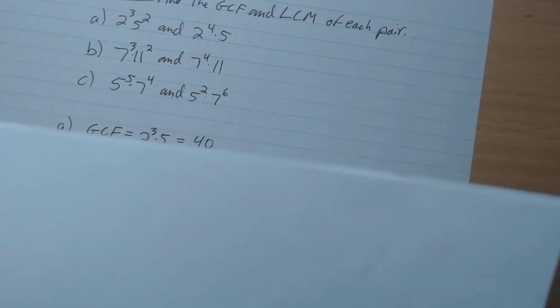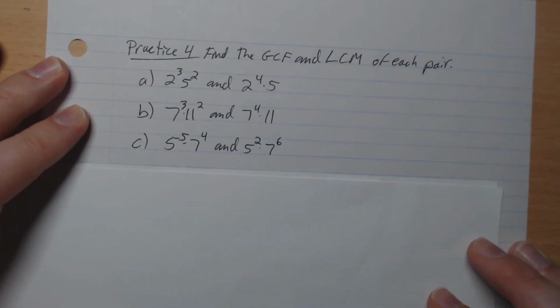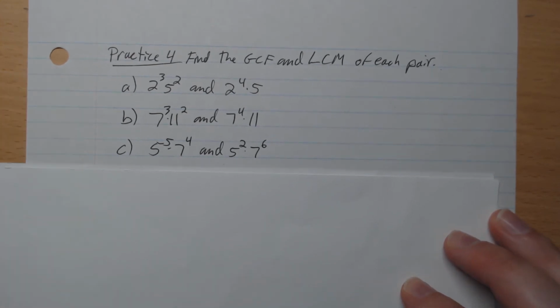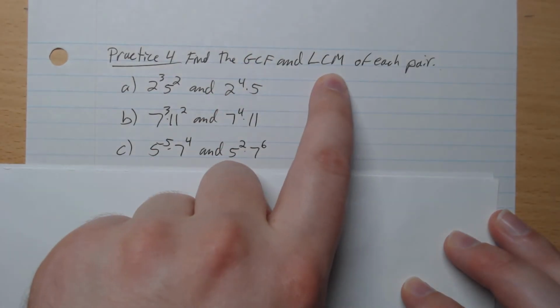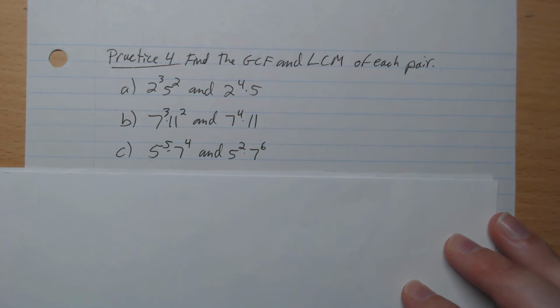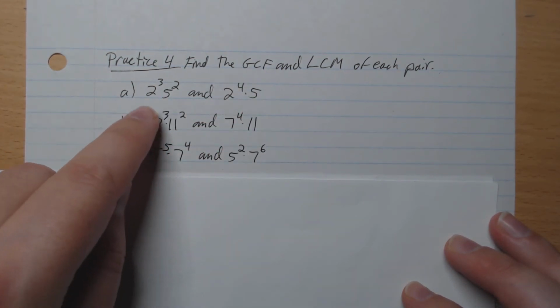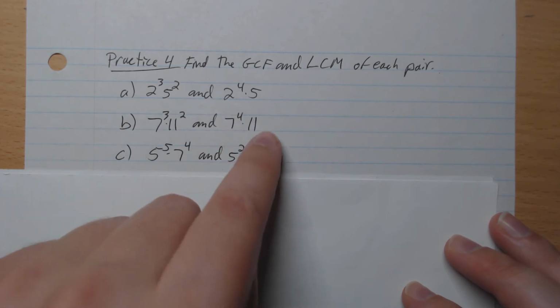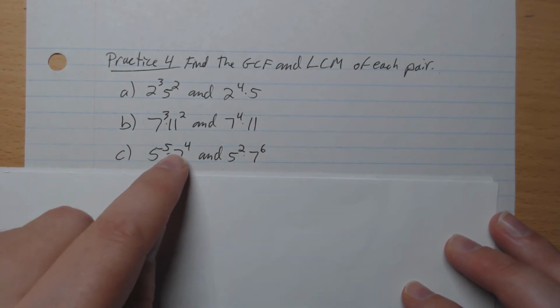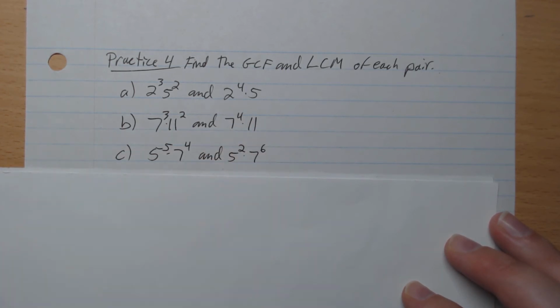Okay, and then just to wrap it up, another practice just to make sure you can tell the difference. Find the GCF and LCM of each pair. So this is 2 cubed, 5 squared, 2 to the 4, 5, 7 cubed, 11 squared, 7 to the 4, 11, 5 to the 5, 7 to the 4, 5 squared, 7 to the 6. So go ahead and pause the video and answer that.